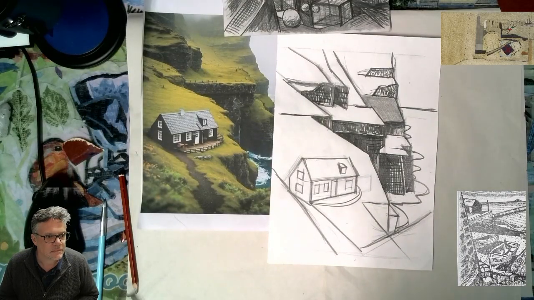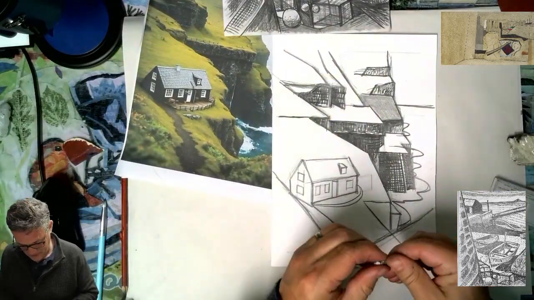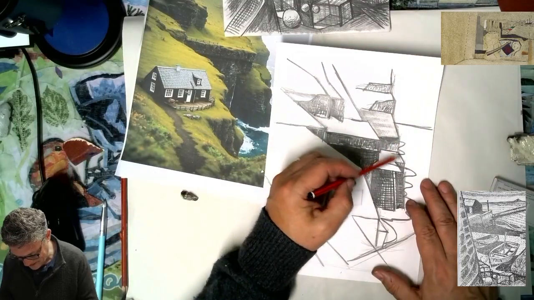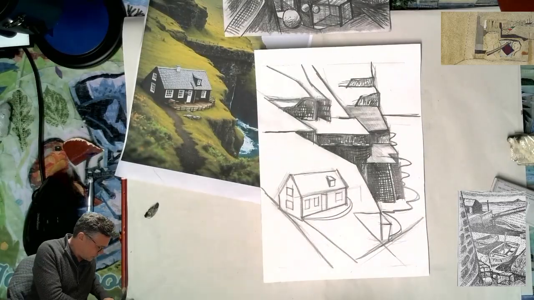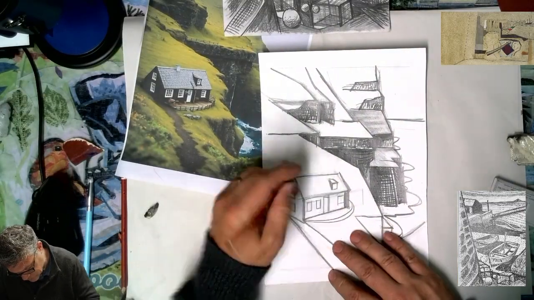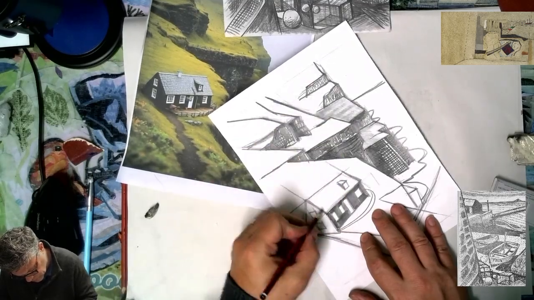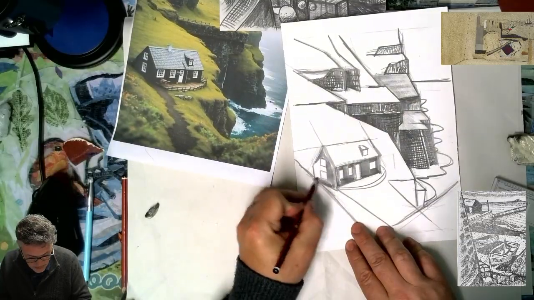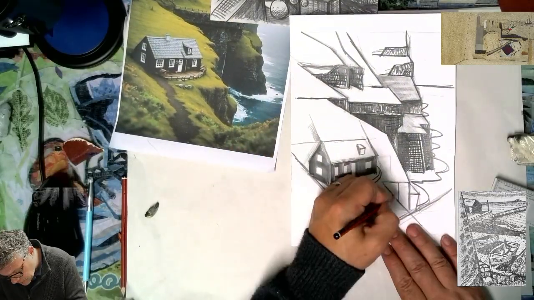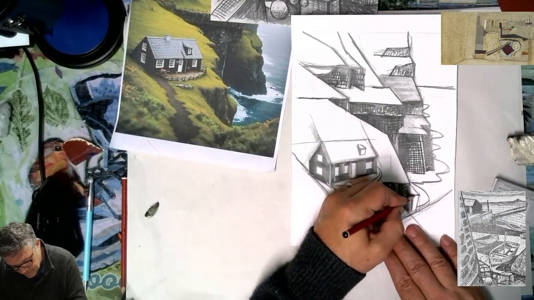I don't quite get as far as I wanted to with shading, but you can see I've used just lines or hatching to show the vertical drop of these cliffs as well. And the pathway, which is something else I talked about, I've just used two very straight lines to create the path, which both move towards each other as in perspective as they get nearer the house.